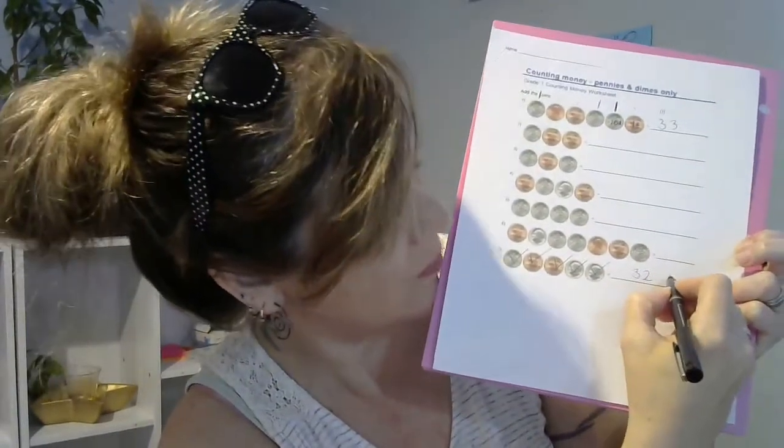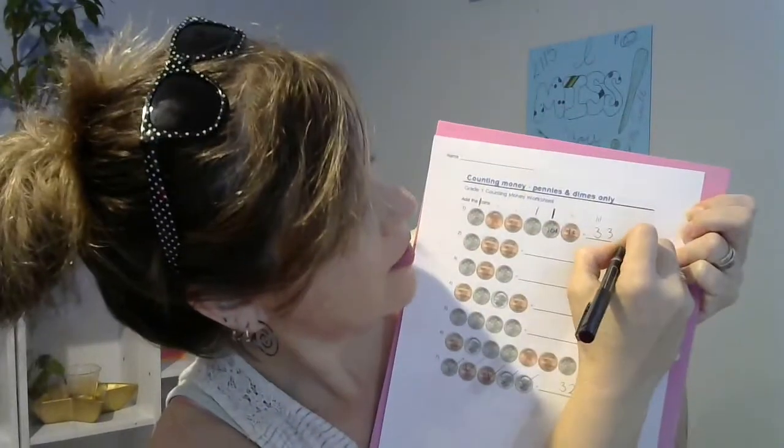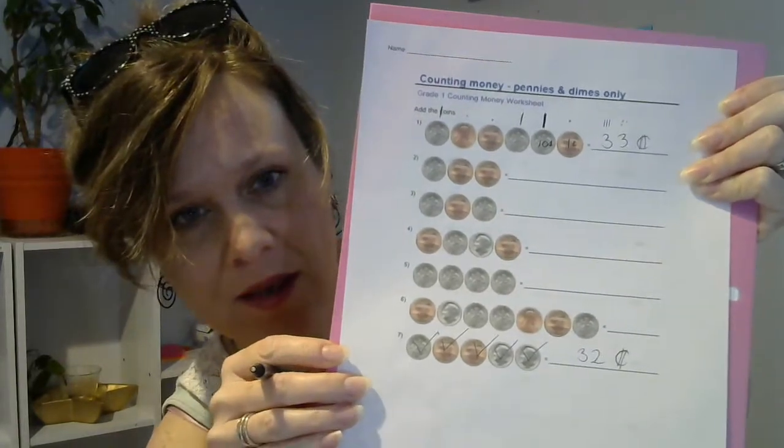So you can write the word cents, or we can put our symbol here, which is a C with some lines through it. 32 cents. Okay, and I better come back and mark. This first one was 33 cents. Okay, so 2 different methods for counting your money this week. That's so exciting. We'll be adding coins.